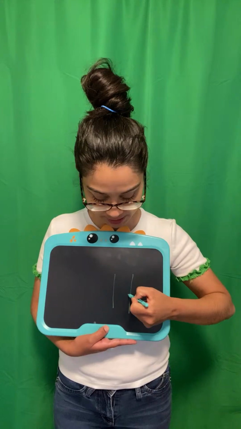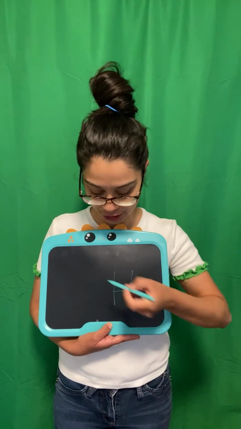H is the next one. All right, this one starts, the capital starts with a tall line and a second tall line, and then we're going to connect them with, whoop, a line across. Now let's do a lowercase h. Whoop, whoop, H. H, like maybe ham. Ham, you could put it on a sandwich if you like, or you could eat it by itself. Delicious.